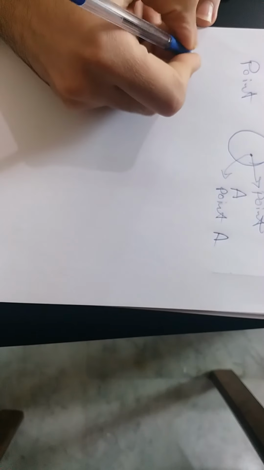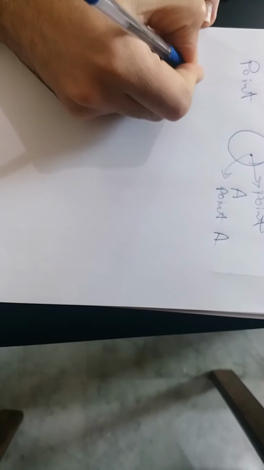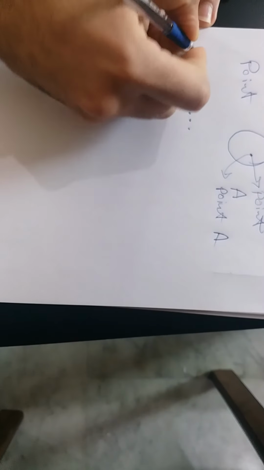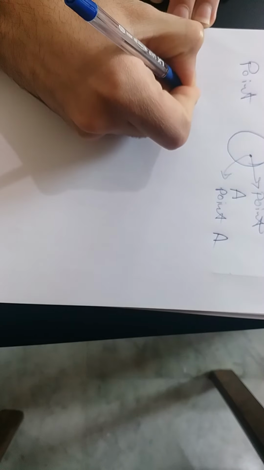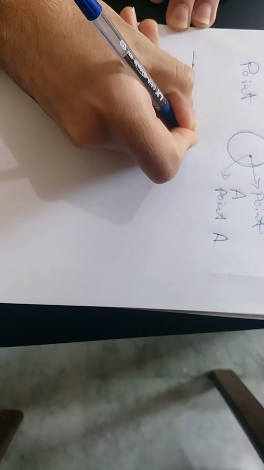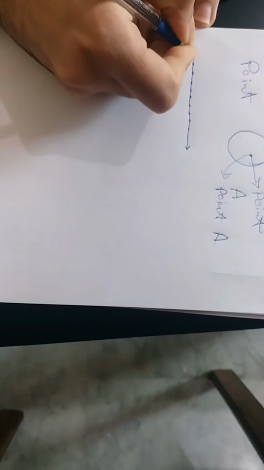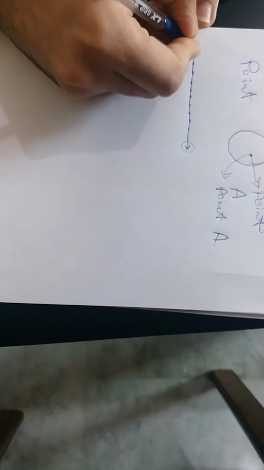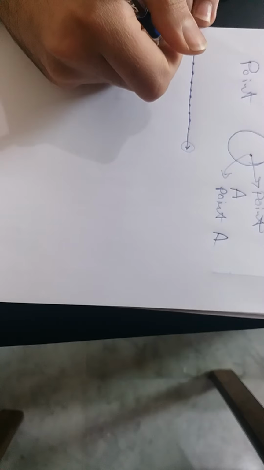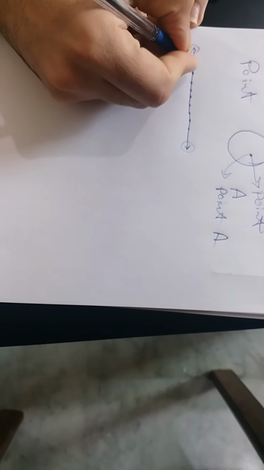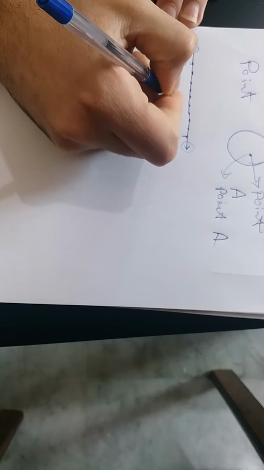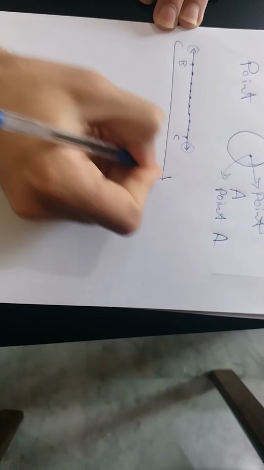If I have many points like this, and I want to draw one line that touches every single point, I draw it with small arrows at the end of this line. We call this B, and here we call it C. This we call a line.